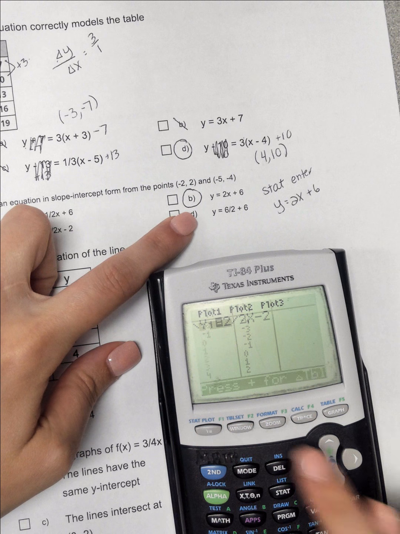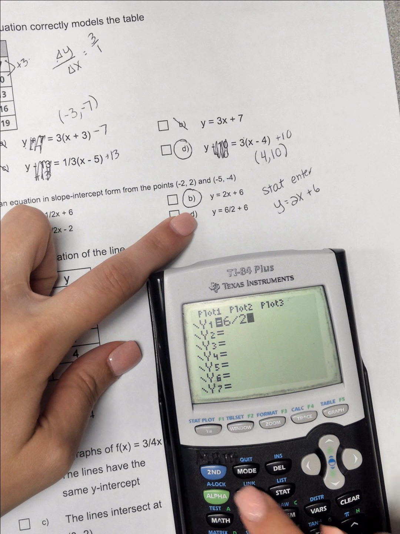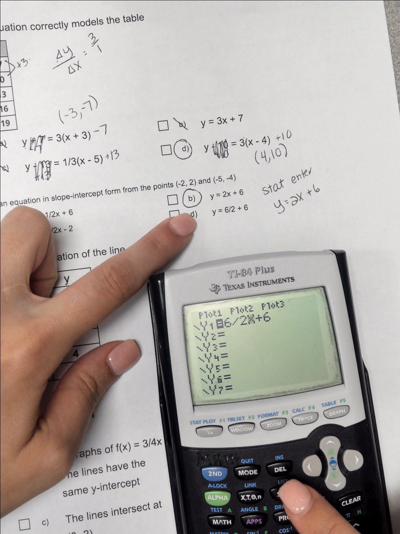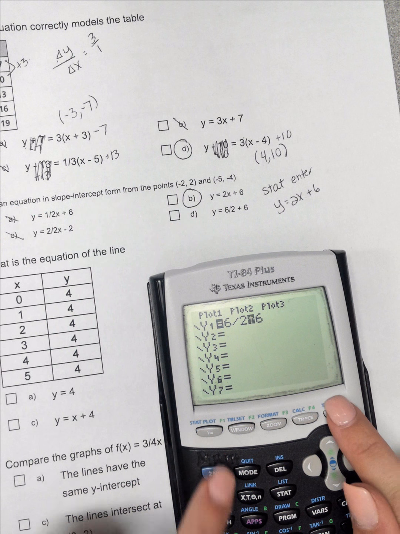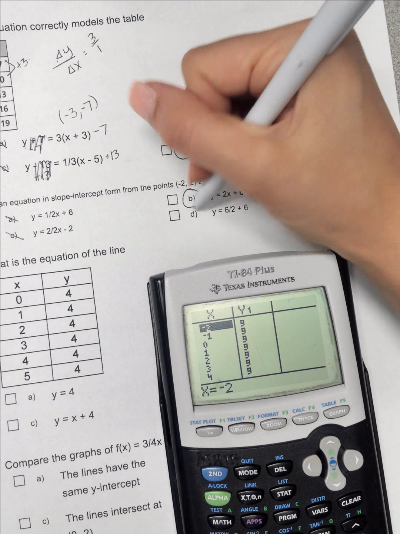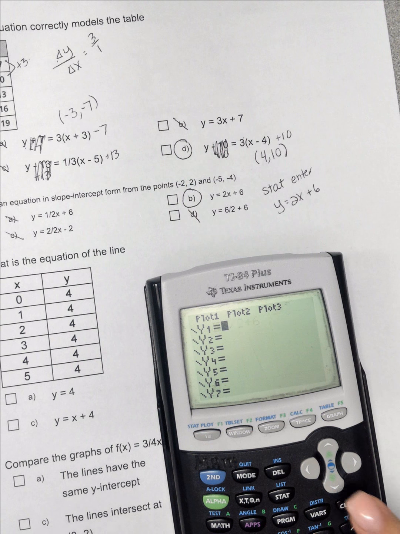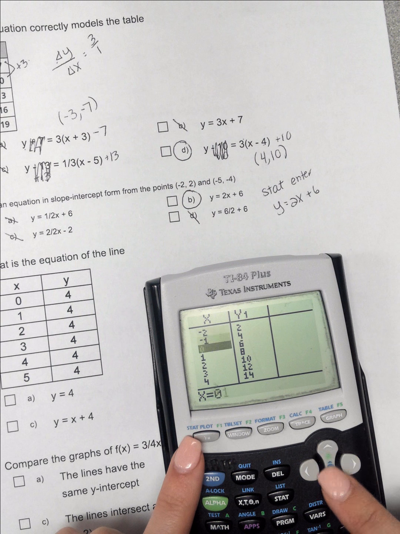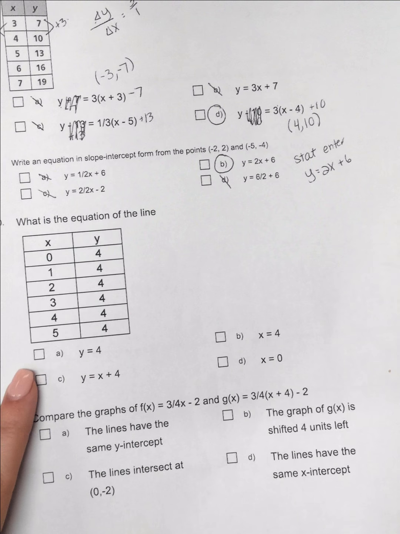D. 6 divided by 2x plus 6. That doesn't even have an x. -2. Nope. 2x plus 6. -2, 2. -5, -4. Yep.